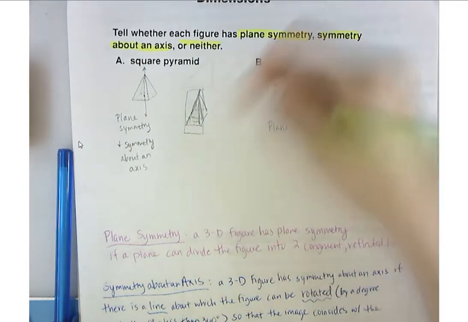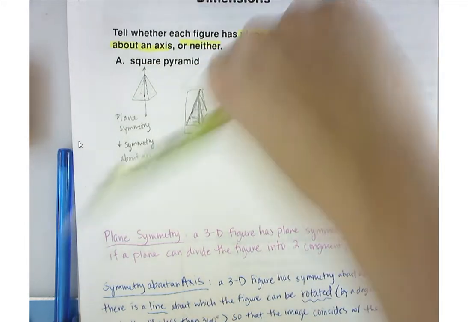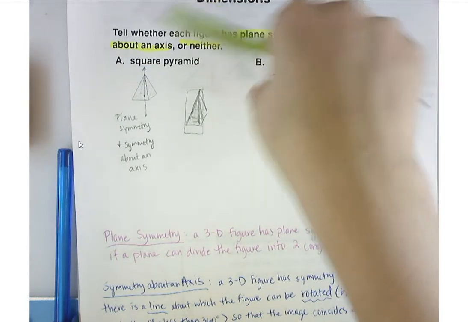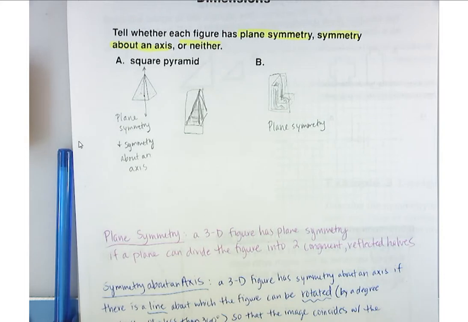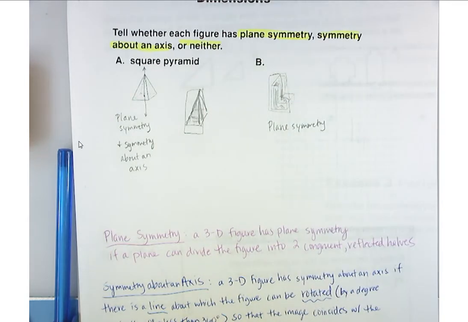So you want to think, okay, if I turn this on a line, would I be able to rotate it? Now, because of this specific shape where you have like the L, every time you rotate it, it would be a little bit different about that line. Okay, it would not be the exact same because you have that edge sticking out. So it's only going to be plane symmetry.